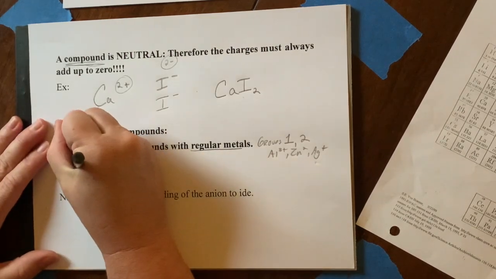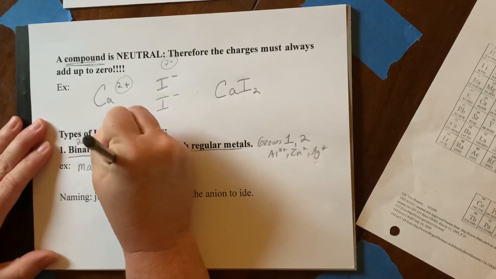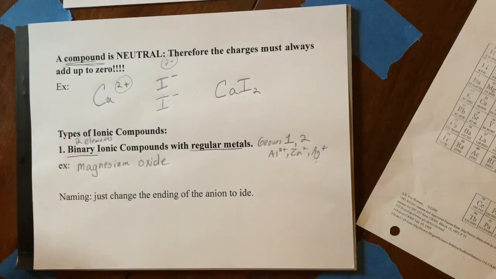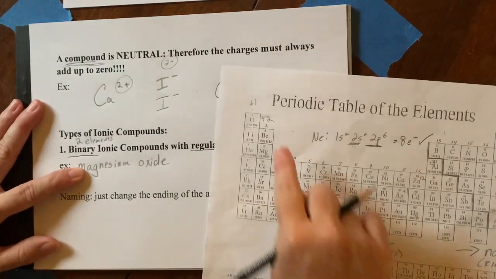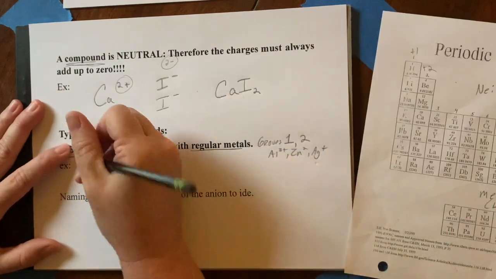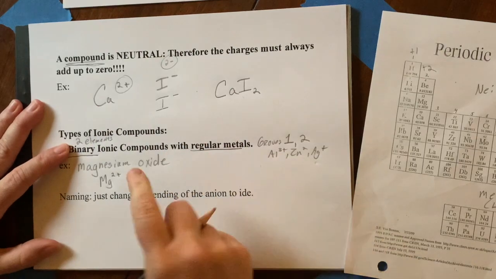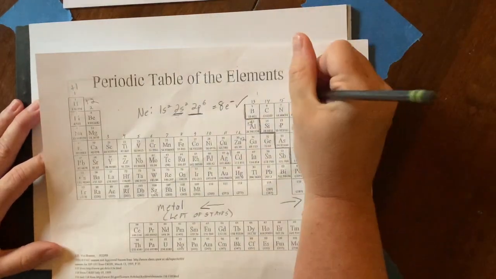So let's look at an example. Let's say I give you the name magnesium oxide. All right, great. So your job is to write the formula. Well, magnesium, I have my periodic table. It's in group 2. So that means that it is +2. So I have Mg2+. Oxygen is over here in group 16.